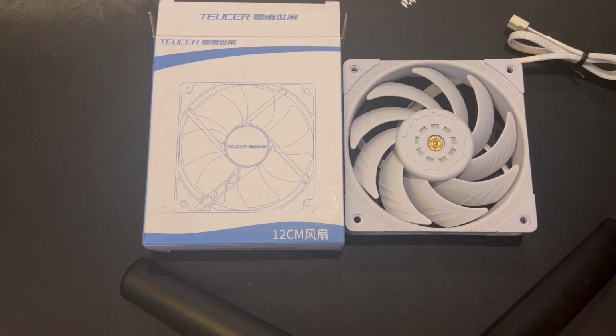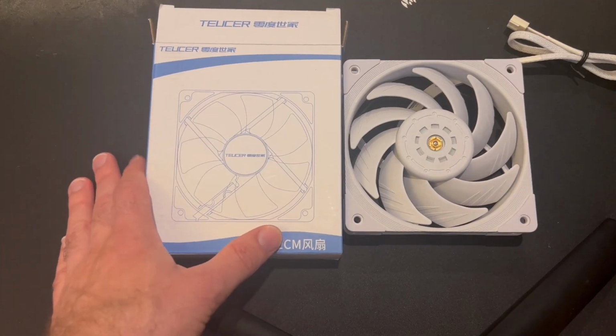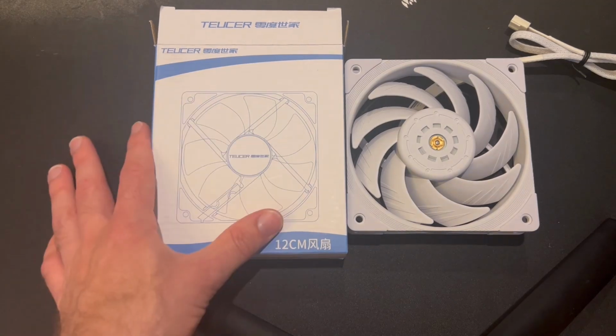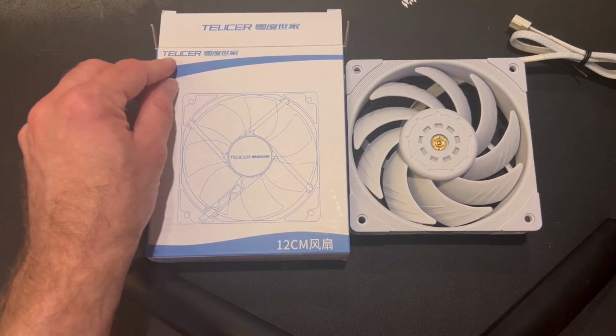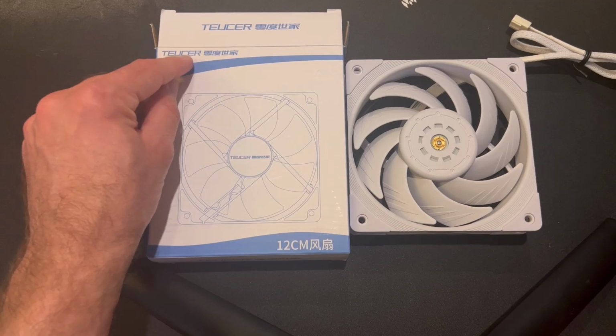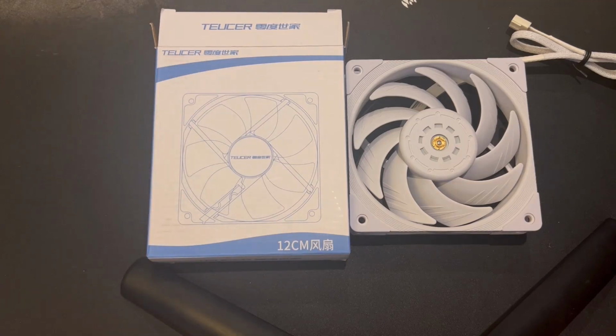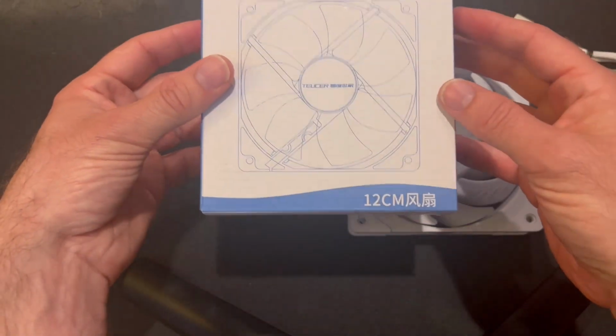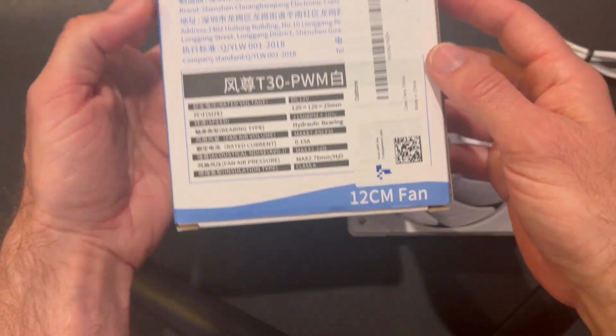All right, now that we've done the main section of the graphs, we're going to do the open box experience. So I found this fan on Amazon under the name Oddtone or Oddtone 120. And on the box, it obviously says Teucer. I'm not sure exactly how to pronounce that. Obviously, some Chinese branding on it. And the box itself is pretty basic.